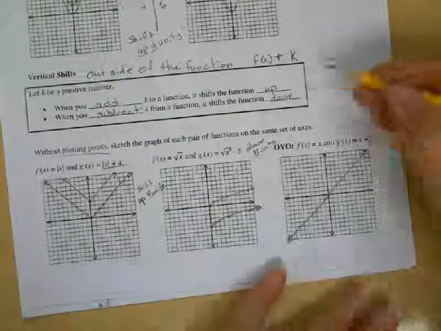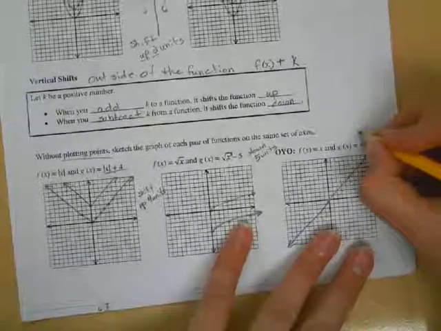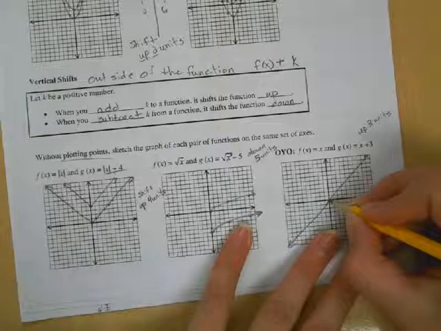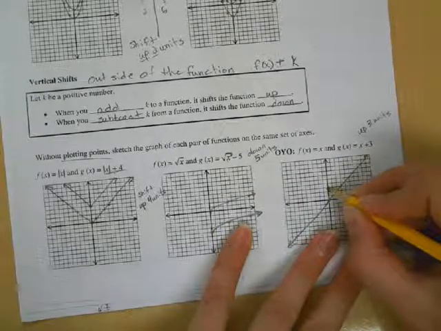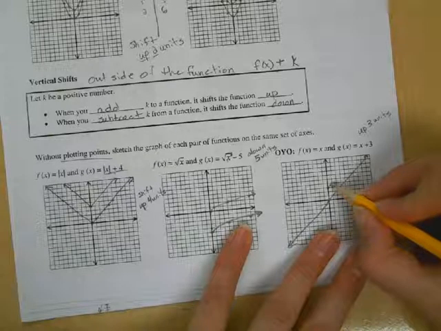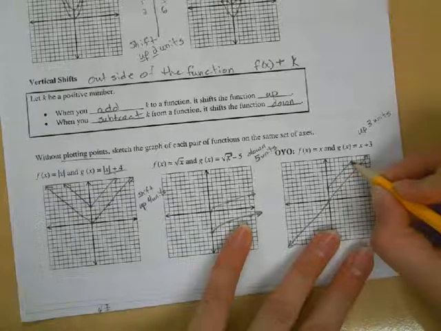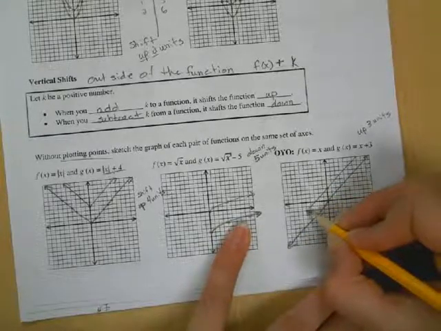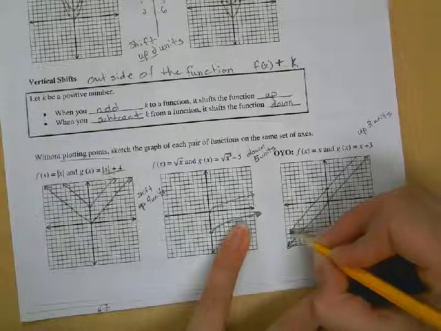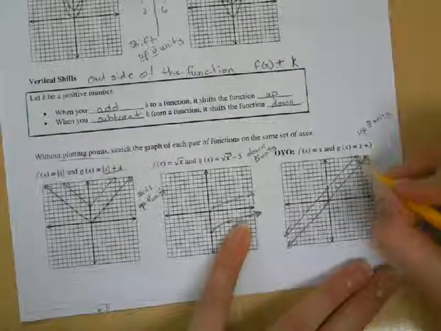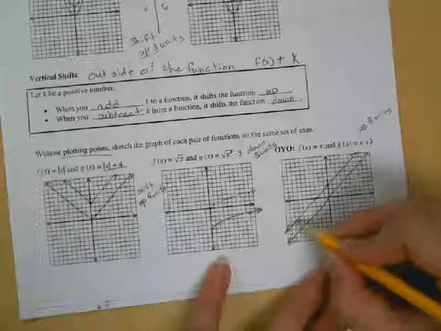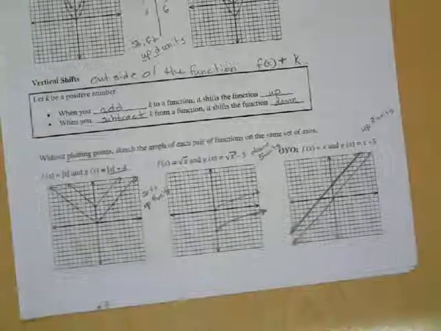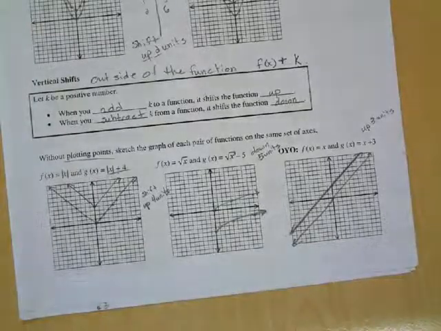Now, if I want to shift up, because it's plus 3, we're going to go up 3 units. So just start from that 0, 0 and go up 3: 1, 2, 3. And my graph should have a slope of 1 in both directions. It should be parallel to the one that I just drew. Arrows on both sides, so that darker one is my new graph.